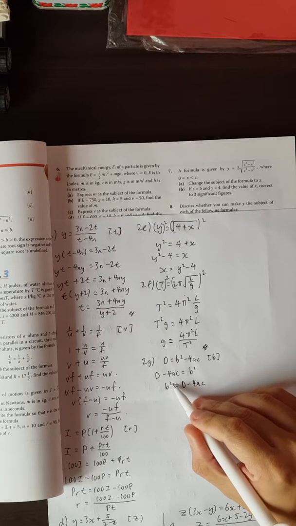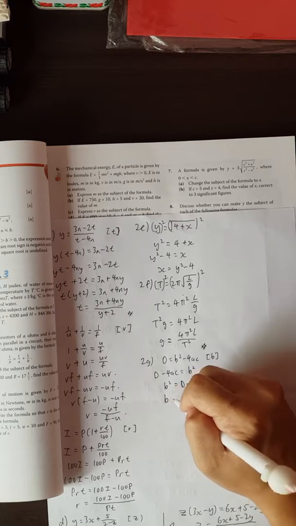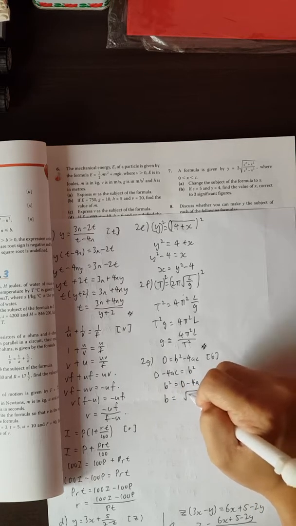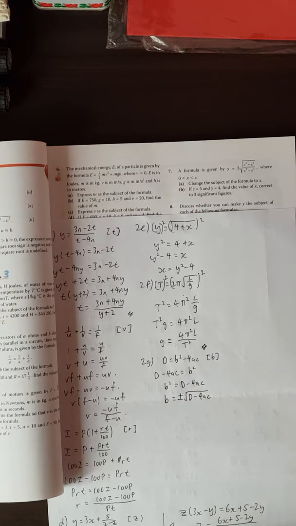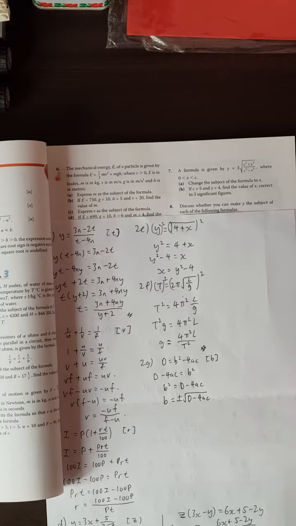So now I need to remove this square. So I need to square root d minus 4ac. Something missing? Yes: plus, minus. Whenever you write the square root sign, you must have the plus minus sign. Must have. Okay? It comes as a package together.